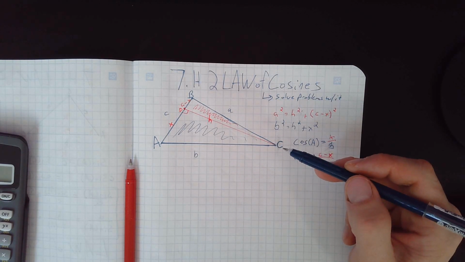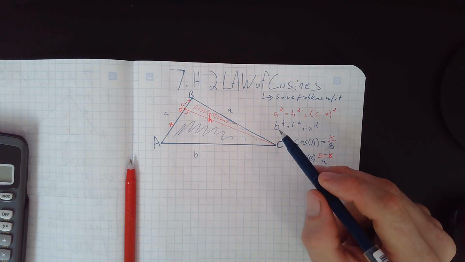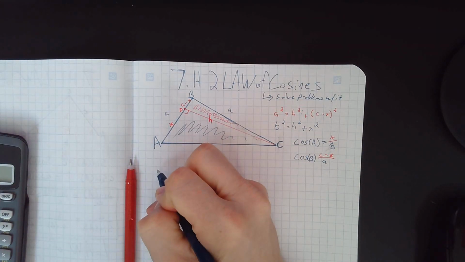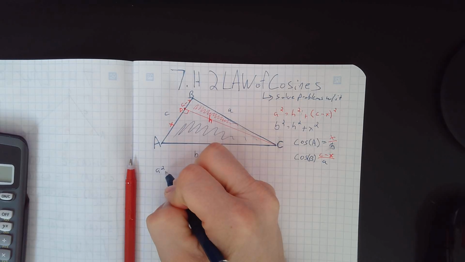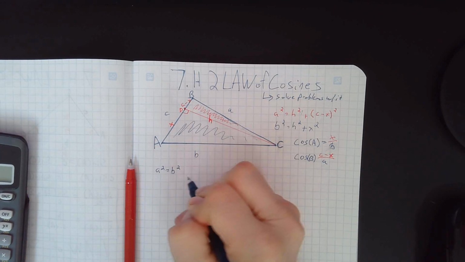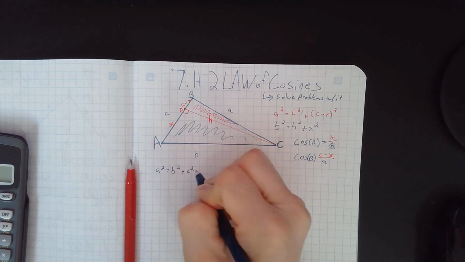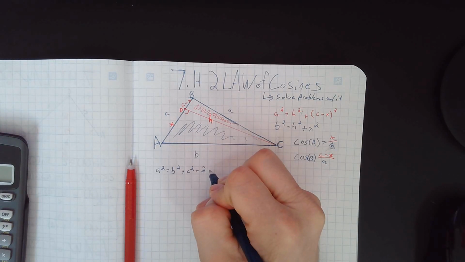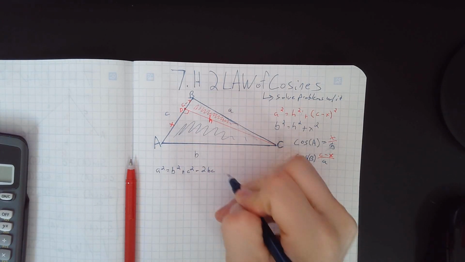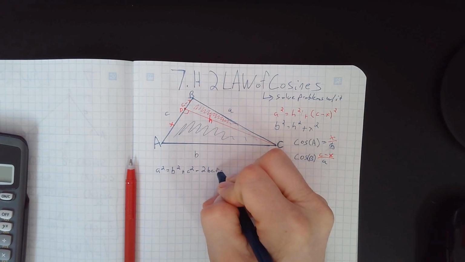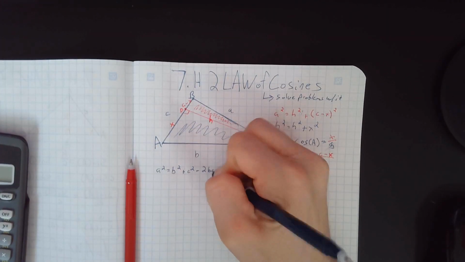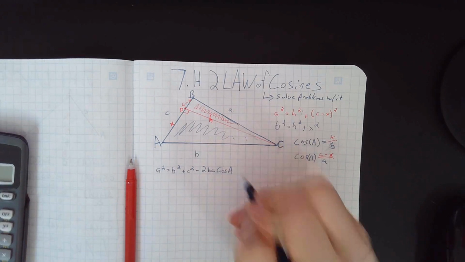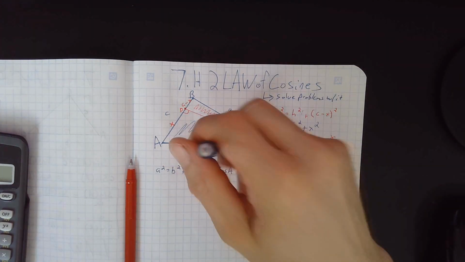Eventually you would come to an algebraic expression that would look something like this. It would be a squared equals b squared plus c squared minus 2bc times the cosine of A.